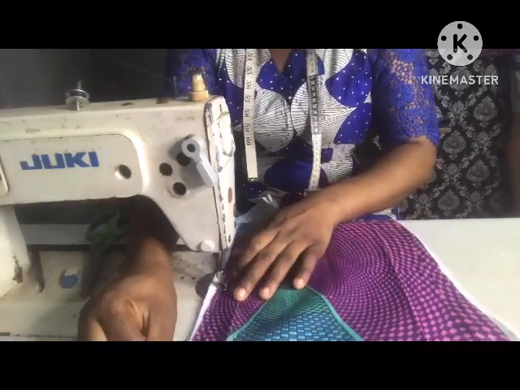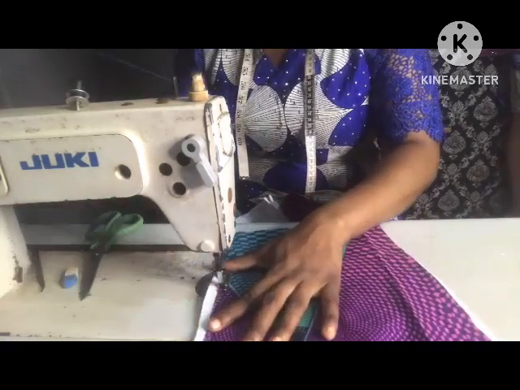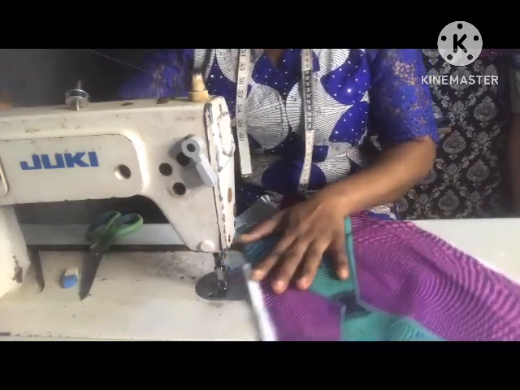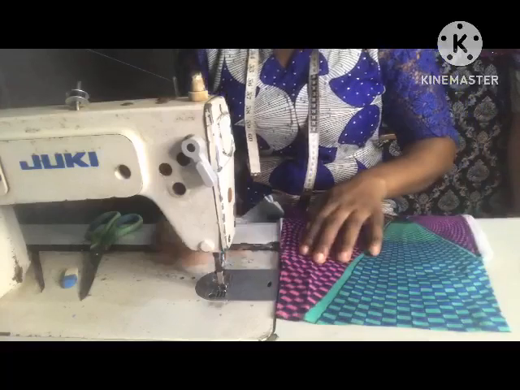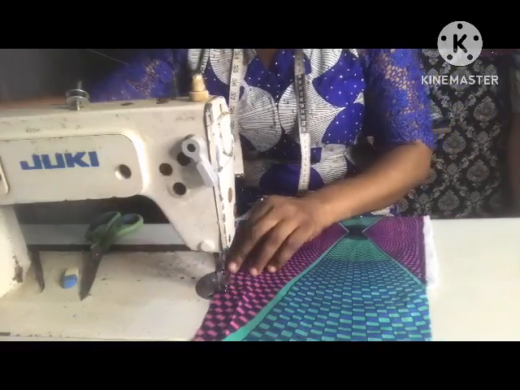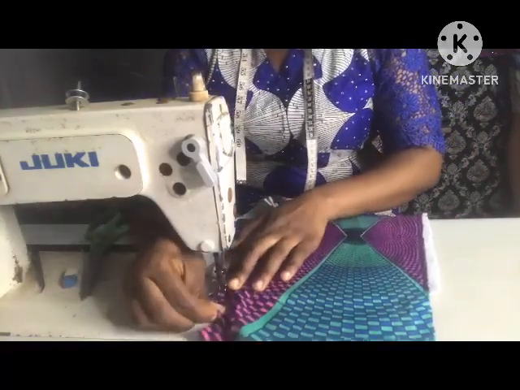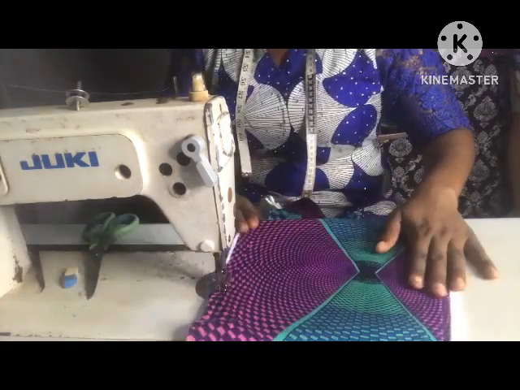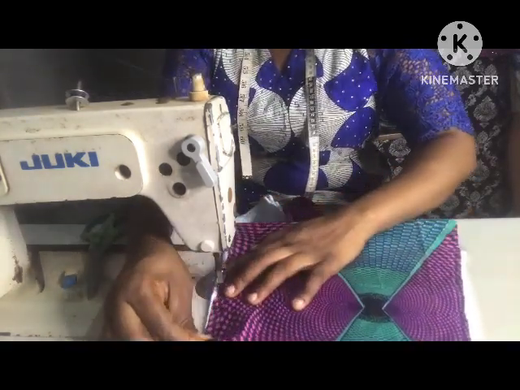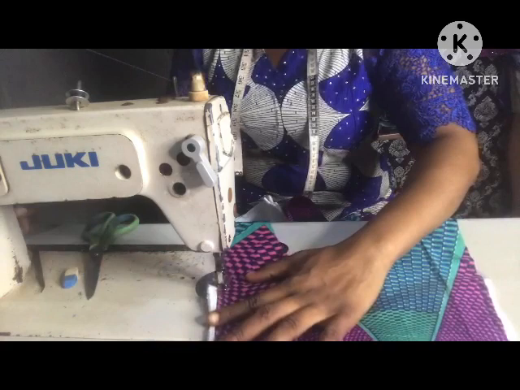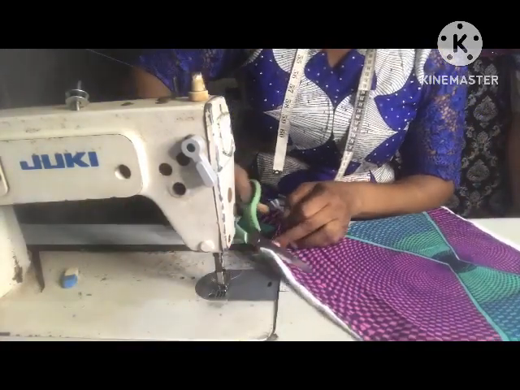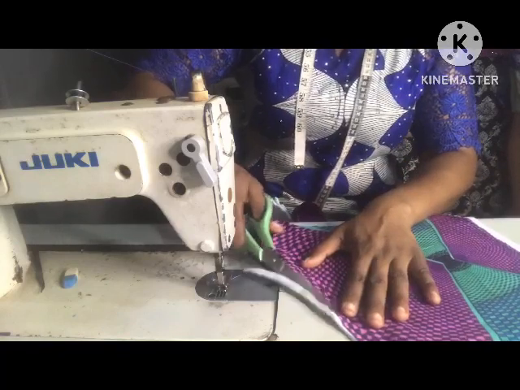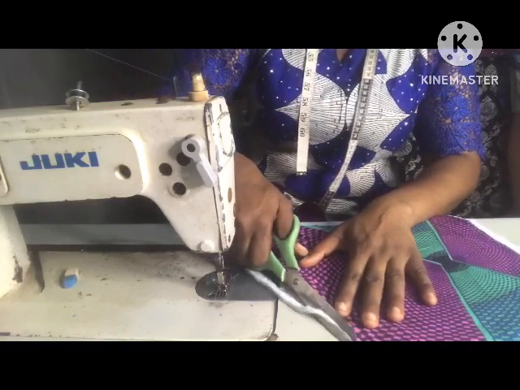Some people used to gum it, but in some cases this wadding is not as gummed as before again. That's why you need to sew it down so that it will not be removing when you are doing it. I've already secured it down. There is no way it can remove whenever I'm doing it.